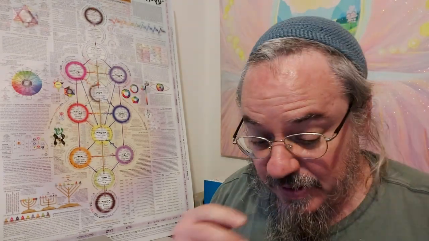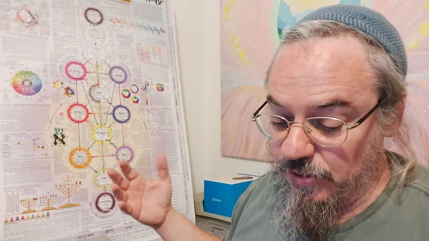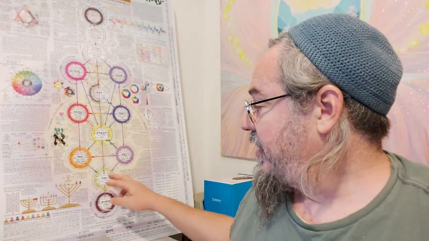And the Yesod, the foundation, is called the Shalit, which is the ruler, by the name of Yosef. Yosef is Joseph. He was the ruler of Mitzrayim. He actually ruled the whole world. So Shalit, which is the ruler, he ruled, and that's the secret of Yesod, of foundation.